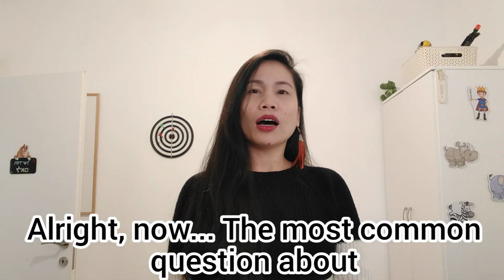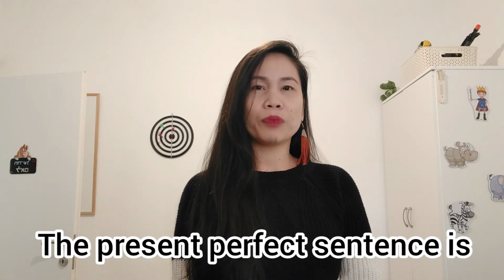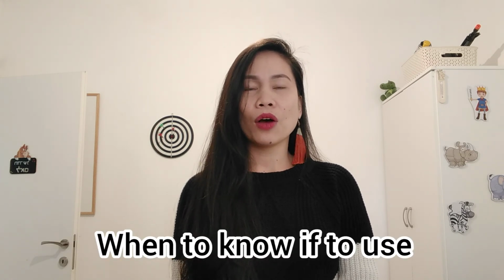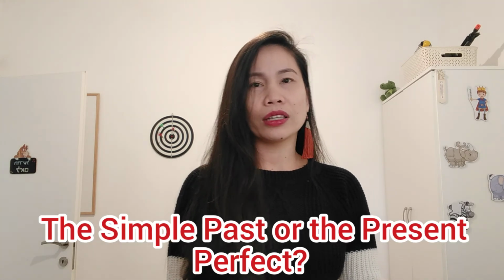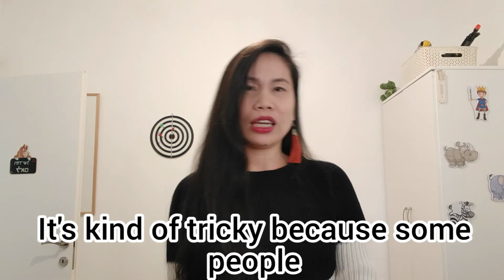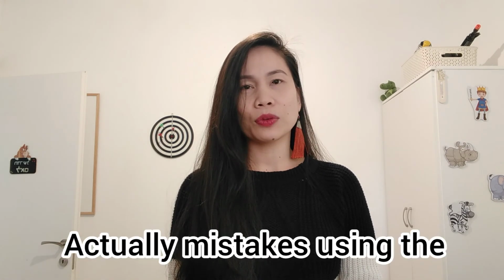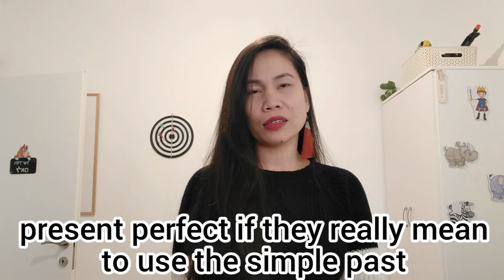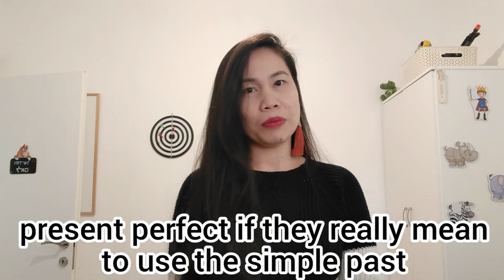All right, now the most common question about the present perfect sentence is when to know if to use the simple past or the present perfect. So it's kind of tricky because some people actually mistake using the present perfect if they really mean to use the simple past.